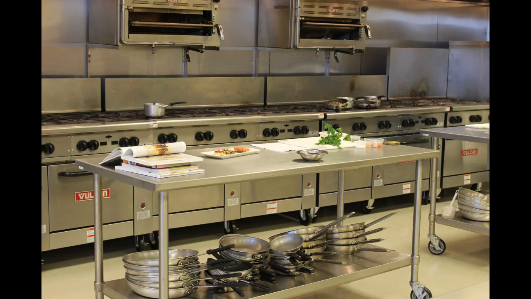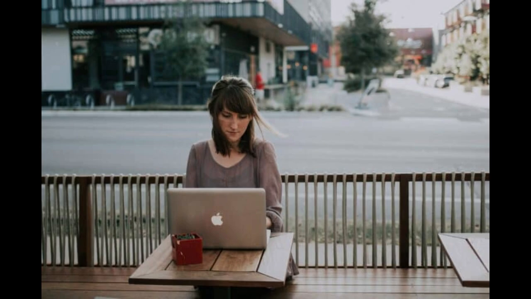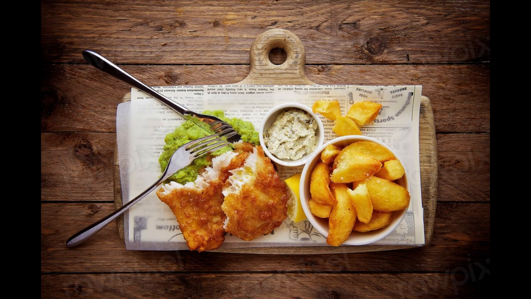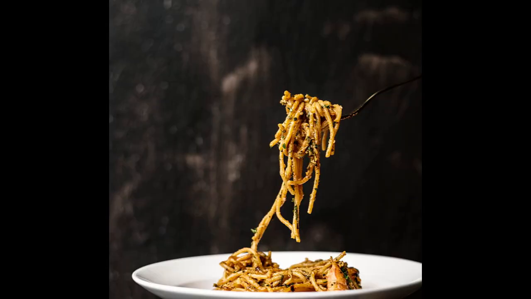Step 3. Design your menu using AI. Menu creation is both an art and a science. With no budget, you want to create appealing dishes that are cost-effective to prepare. Use ChatGPT to generate recipes and menu descriptions. Try a prompt like, "Suggest 10 affordable and easy-to-make healthy dishes suitable for a takeaway restaurant."